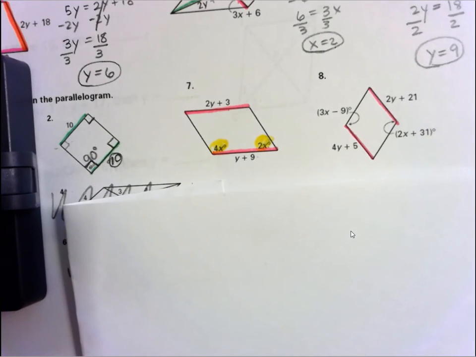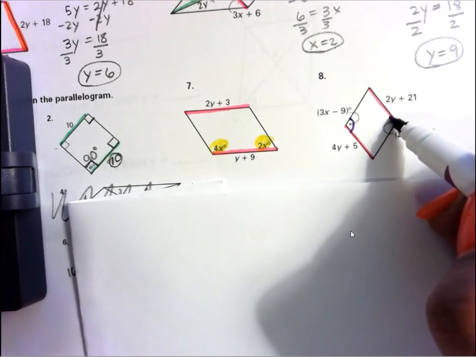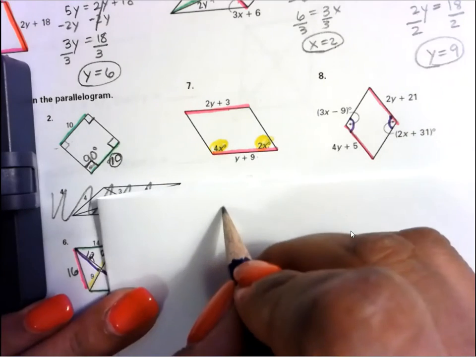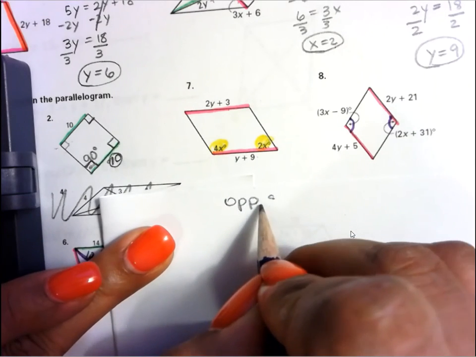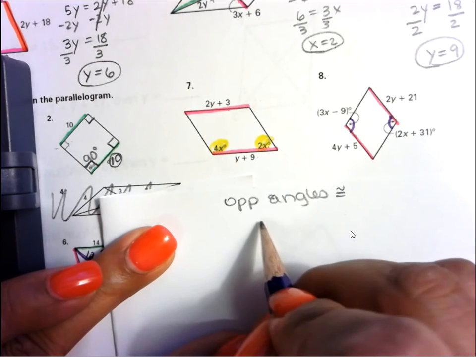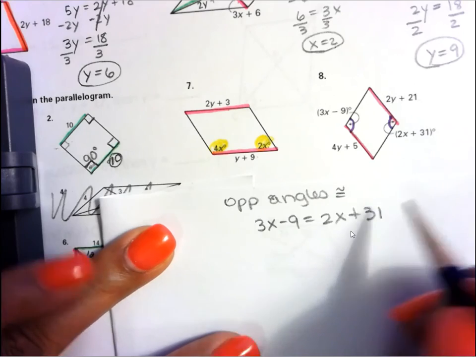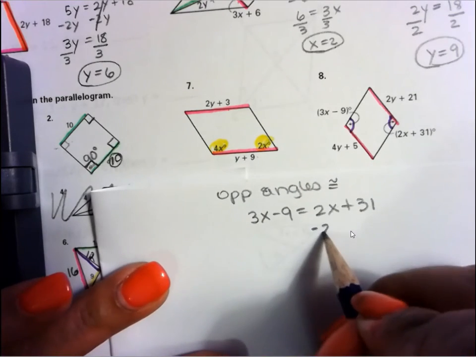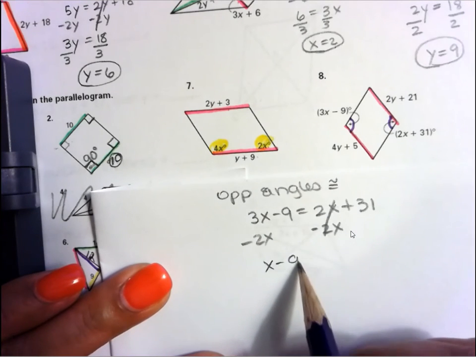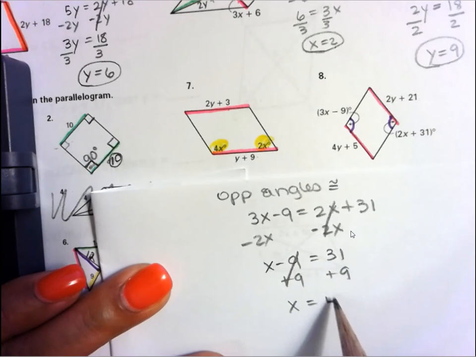And then this angle and this angle are opposite angles, and opposite angles are congruent, so 3x minus 9 equals 2x plus 31. And try to stay on camera, okay? So I subtract 2x and I get that x minus 9 equals 31. I'm going to add 9. X equals 40.